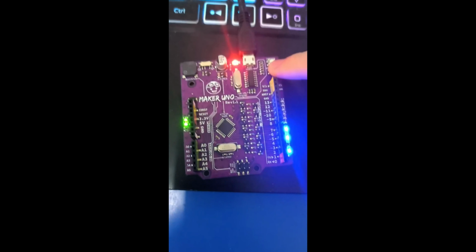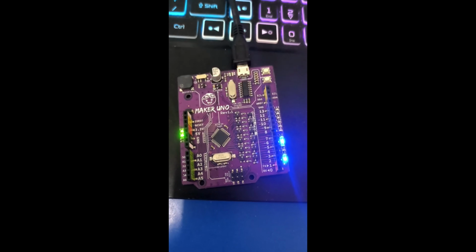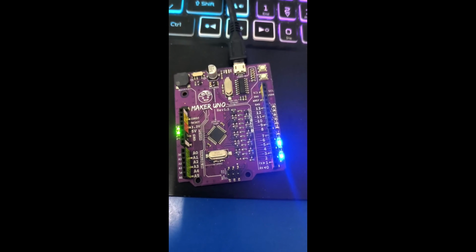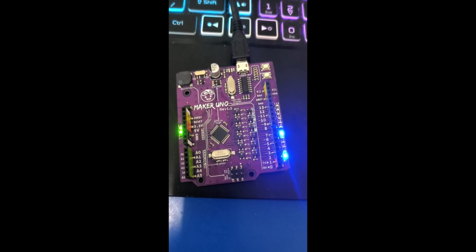For the third pattern, we can see in the serial monitor it's pattern 3, and it blinks in the third pattern. And now lastly we press the button again, so it will go back to pattern 1.